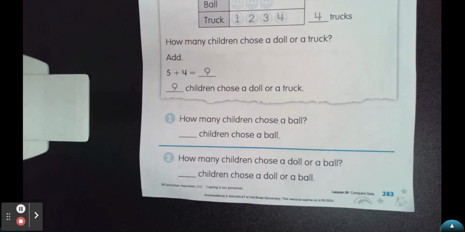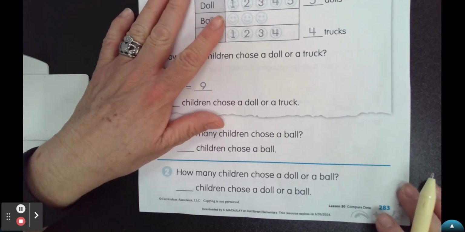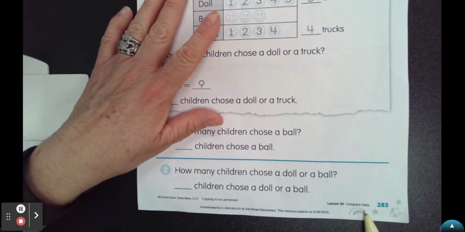Okay, repeat after me. Today I'm learning to compare data. Okay, so what are you learning, lovies? Yeah, you're learning to compare data.